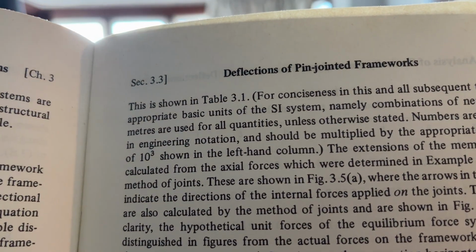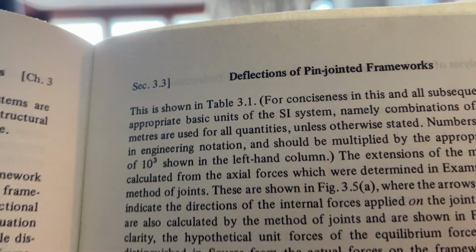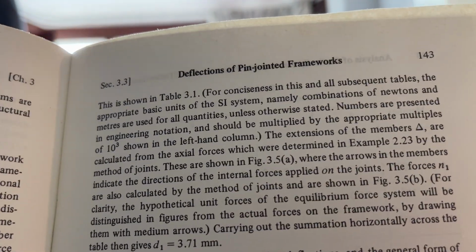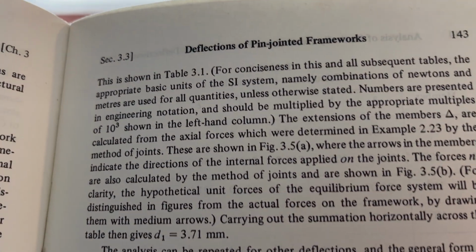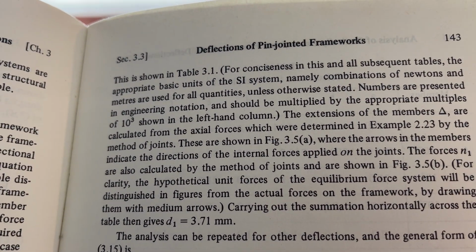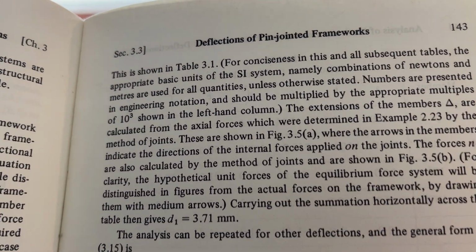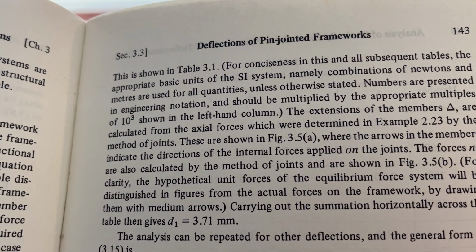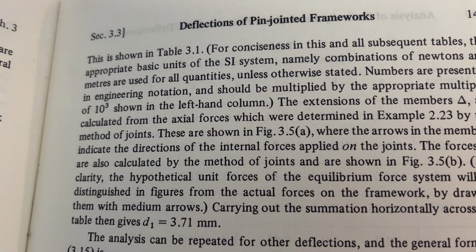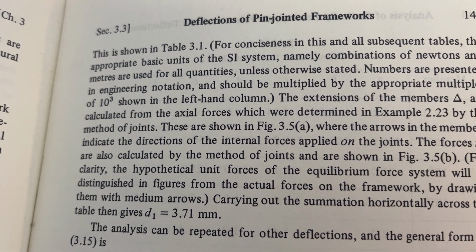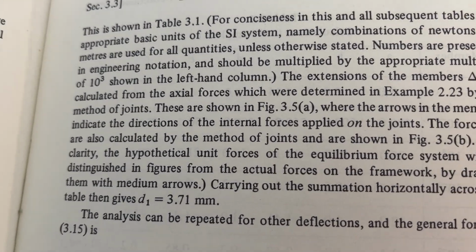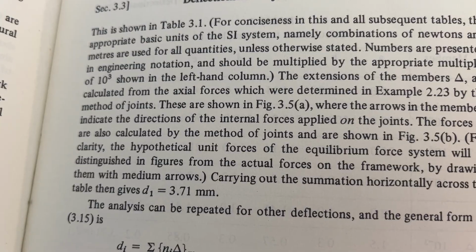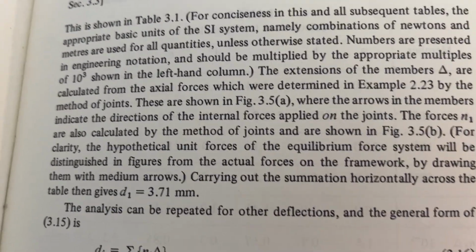This is shown in table 3.1. That's on the next page. For conciseness in this and all subsequent tables, the appropriate basic values of the SI system, namely combinations of newtons and meters, are used for all quantities, unless otherwise stated. Numbers are presented in engineering notation and should be multiplied by the appropriate multiples of 10 to the power 3, 1,000 that is, shown in the left-hand column.